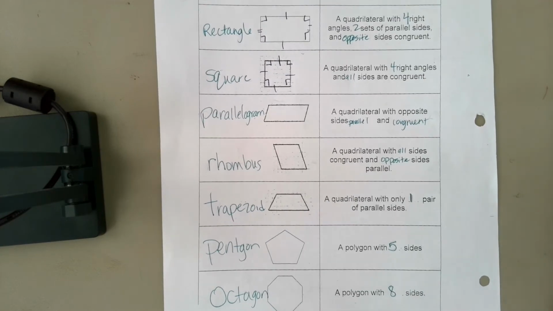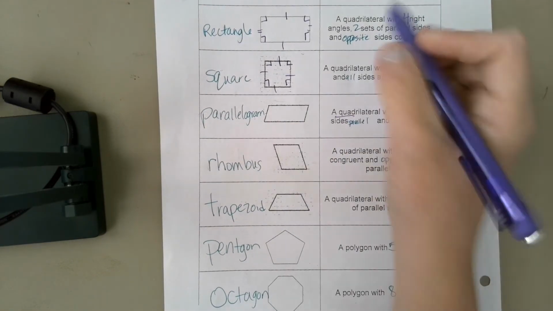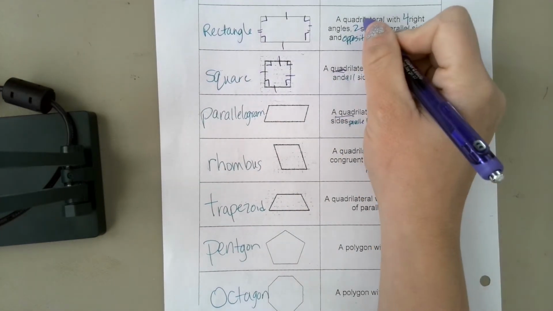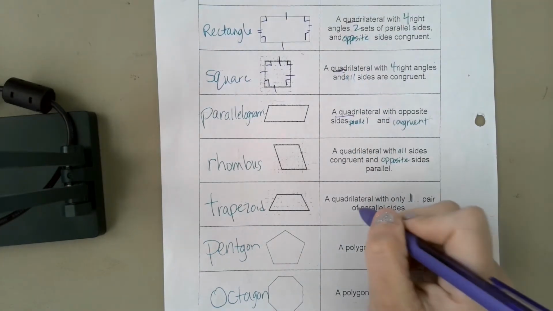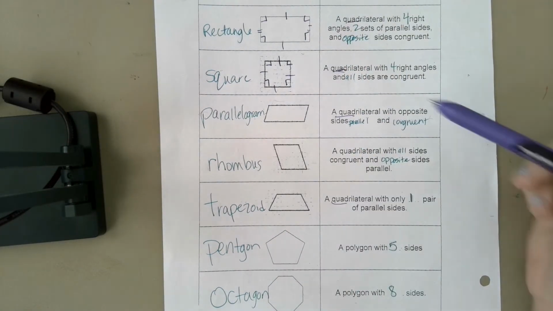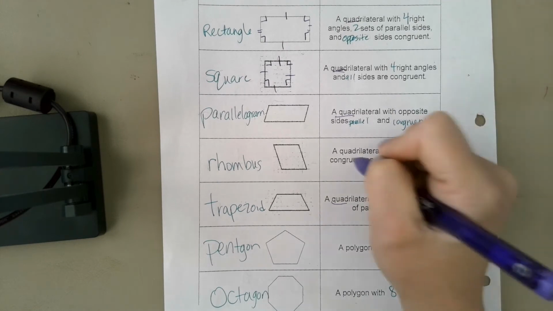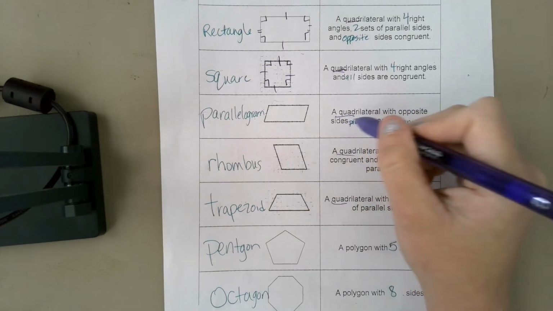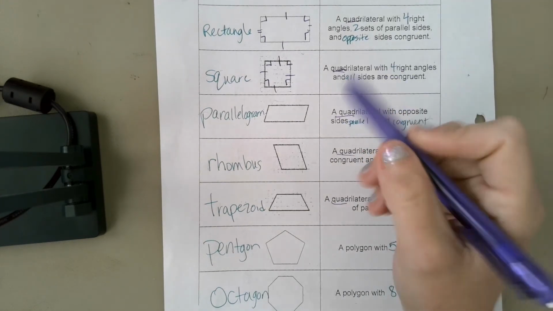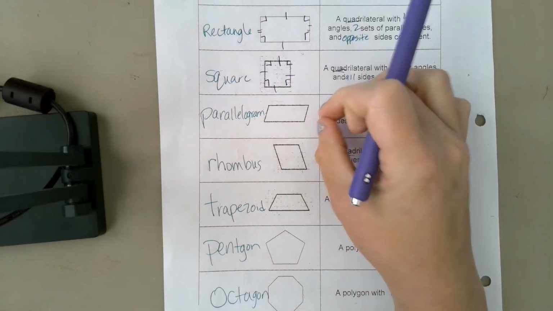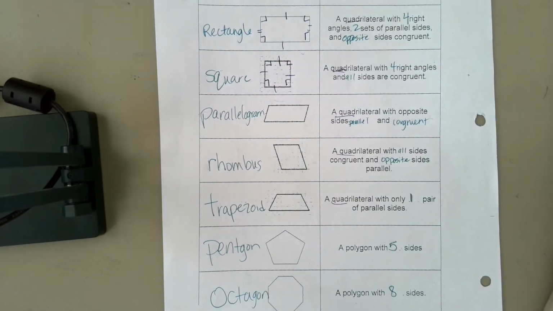You have a parallelogram. It is a quadrilateral. So if you notice, all these are quads. A quadrilateral with opposite sides parallel. So that means these 2 sides are parallel and those 2 sides are parallel. And then opposite sides are also congruent.